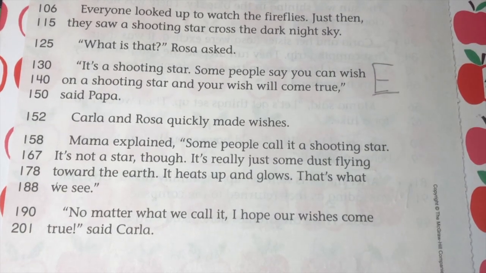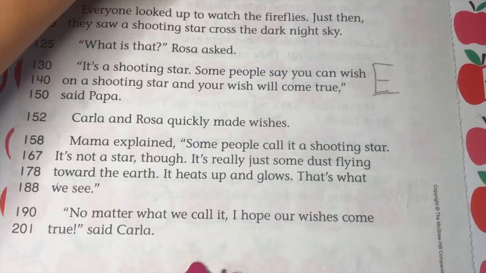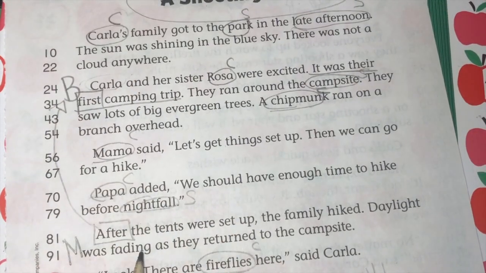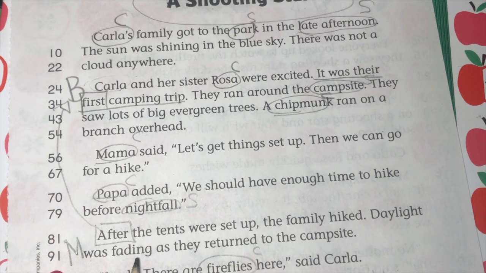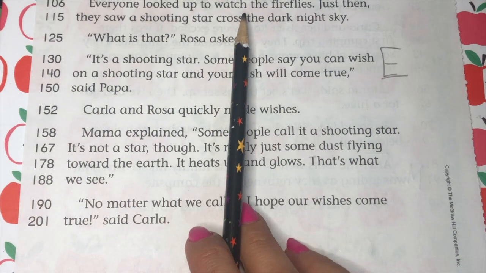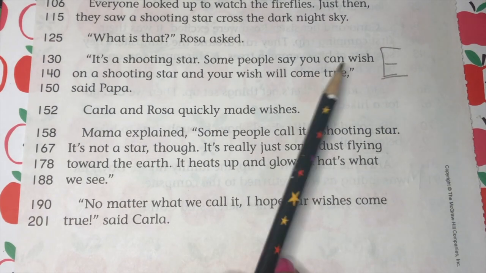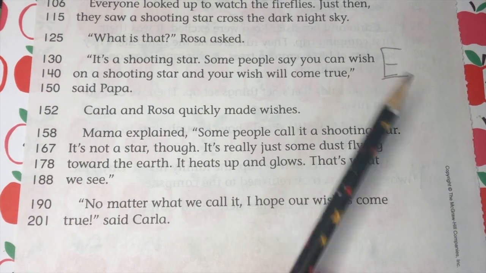In the beginning, they went camping. It was their first time camping. Then they set up the stuff. And then they went hiking. After they went hiking, they looked up to the nighttime sky, and they saw a shooting star and made a wish.